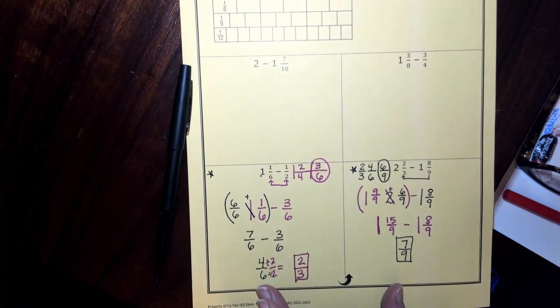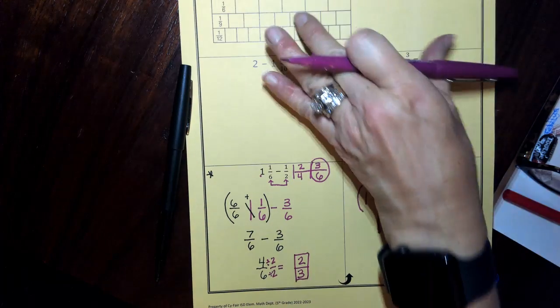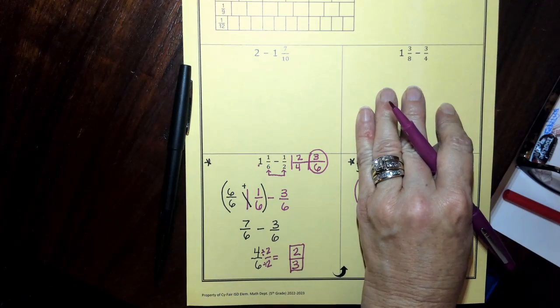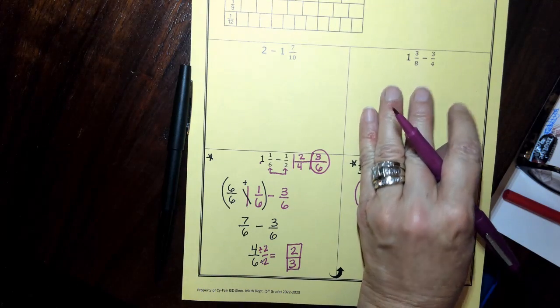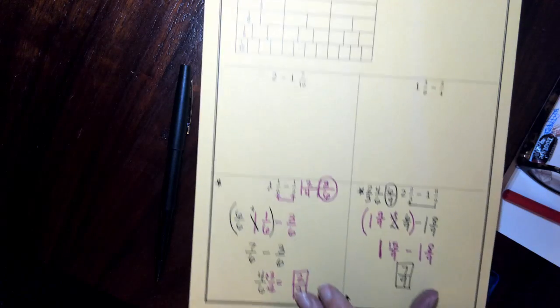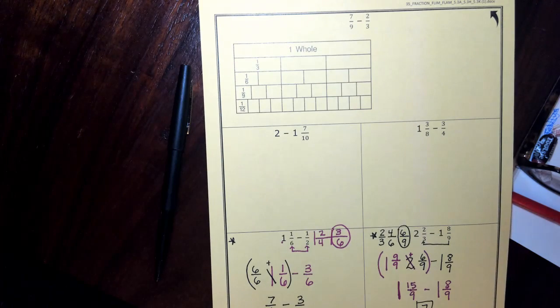Now what I want you to do is I want you to try these other 3 on your own. When you complete one, go and check in with your teacher. When you complete the next one, check in with your teacher. And when you complete the one at the top, check in with your teacher.